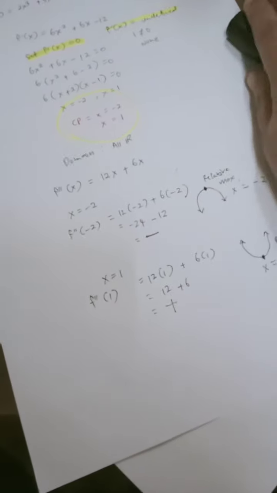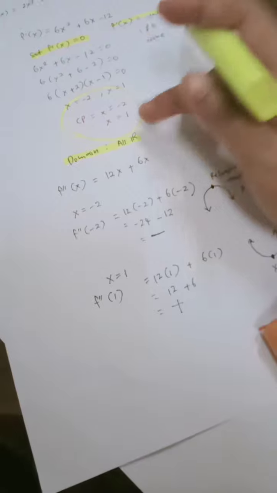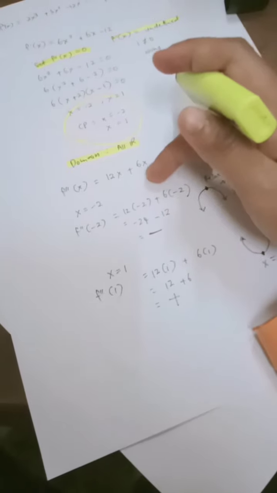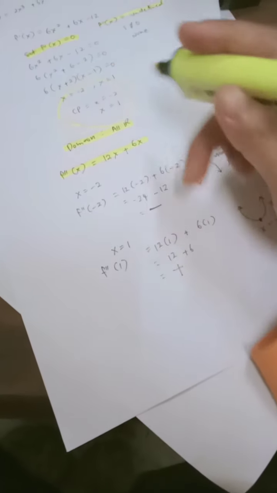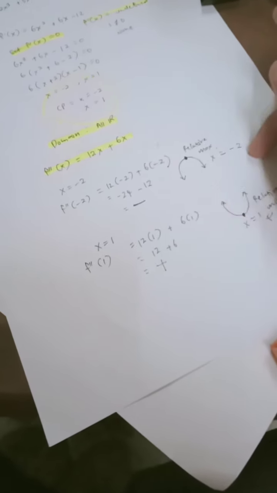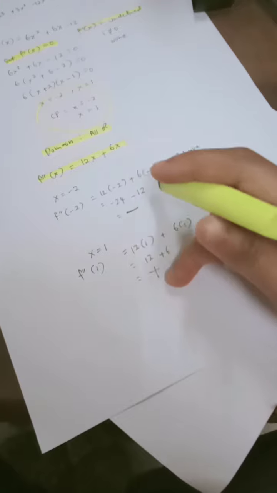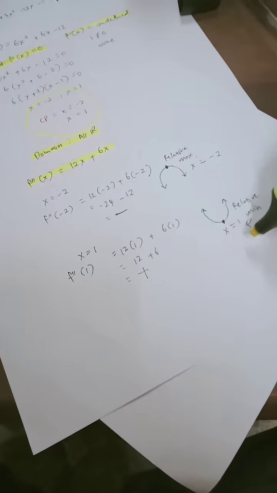Once you get the critical points, you have to check that they lie in the domain. Once they pass, you can proceed to the next step, where you differentiate using the second order derivative and substitute all the critical points into it. If you get negative, the graph is concave down, so there is a relative maximum at x equals negative 2. If you get positive, the graph is concave up, so there is a relative minimum at x equals 1.